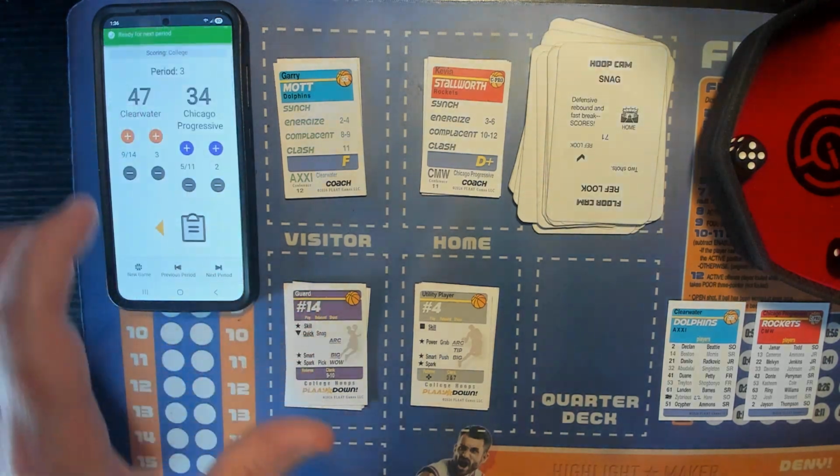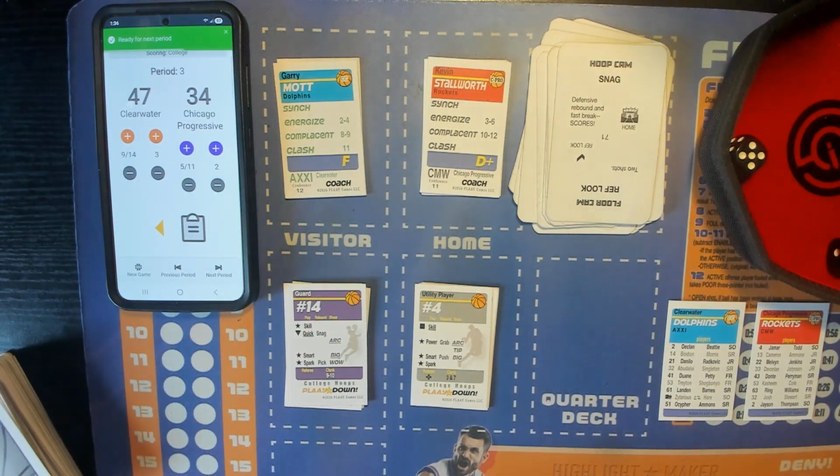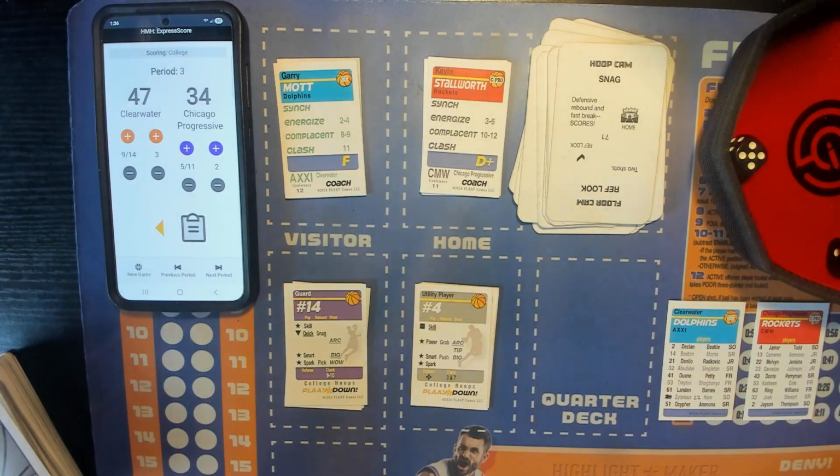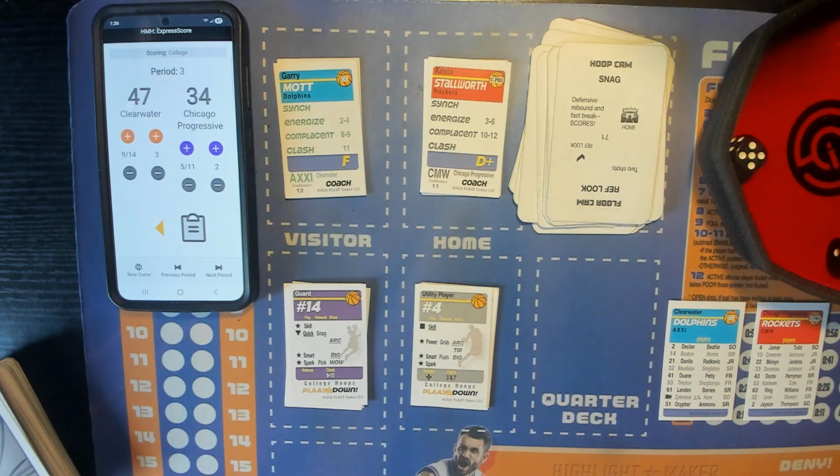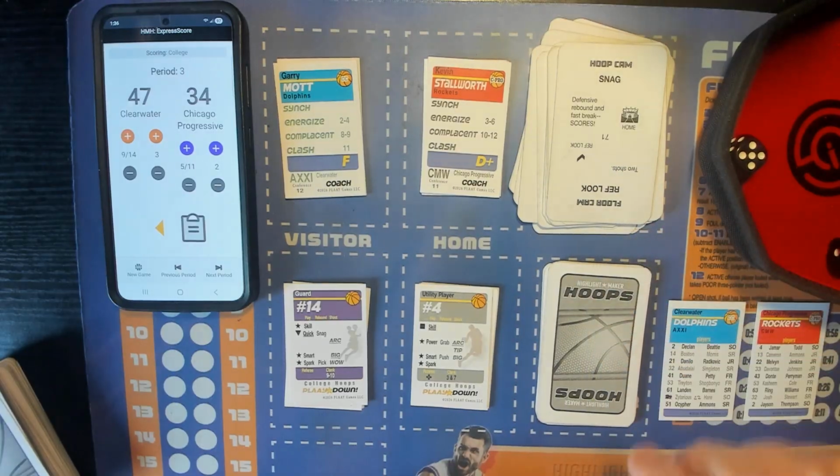There's not a fact left. So Clearwater takes control behind Morris there at the end of the first half, and they lead at halftime 47-34. All right, let's see if Chicago Progressive can get things back on track here after halftime.